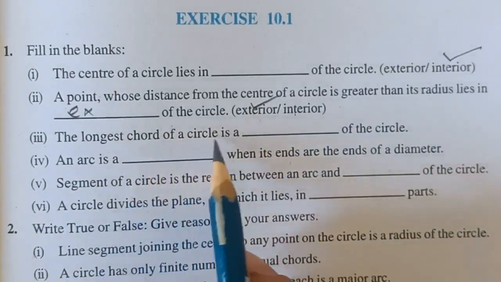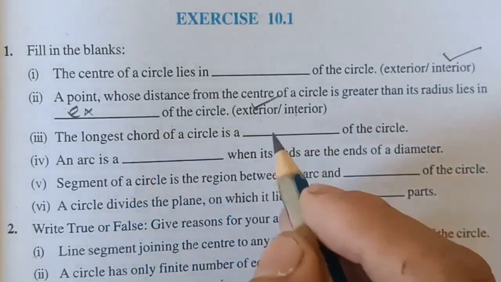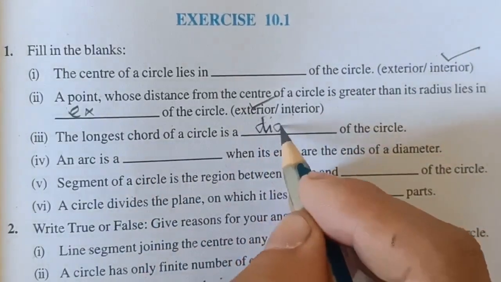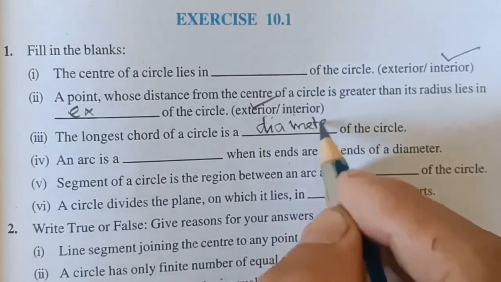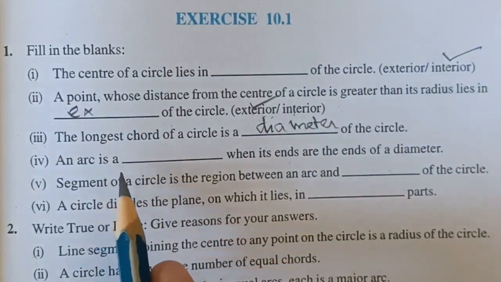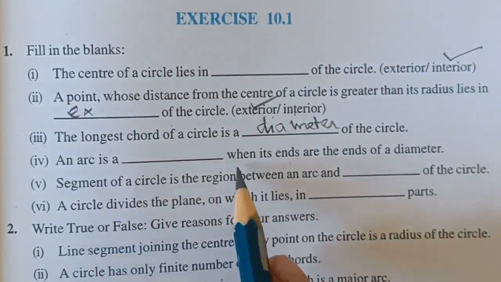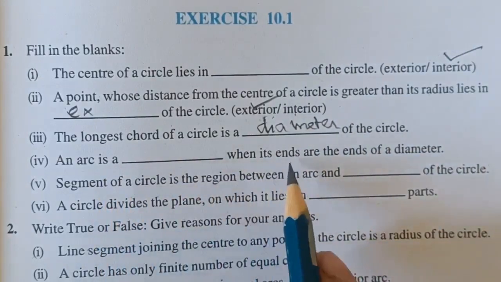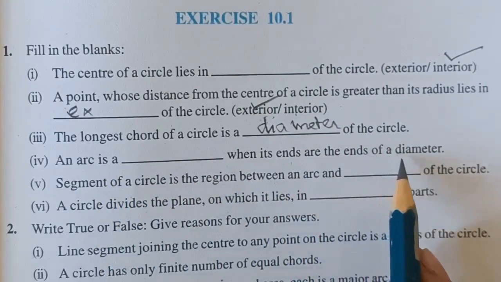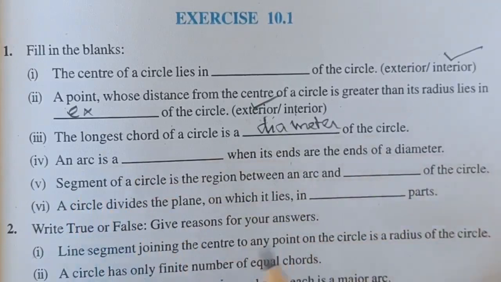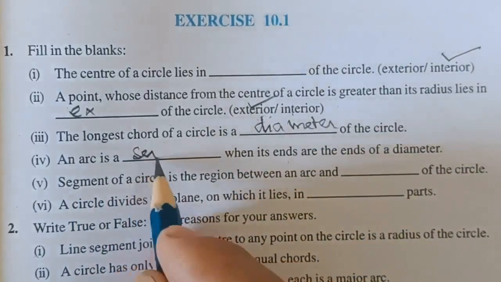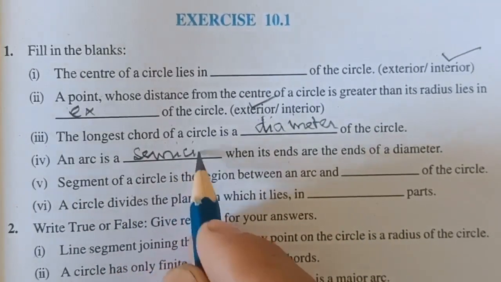The longest chord of a circle is the diameter of the circle. An arc is a blank when its ends are the ends of a diameter. When it is the ends of a diameter, the arc will be a semicircle.